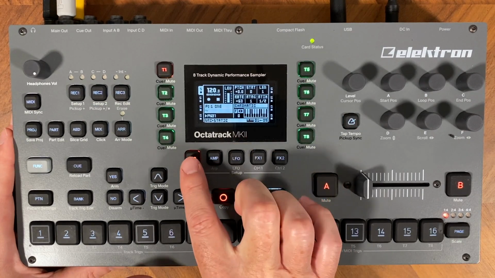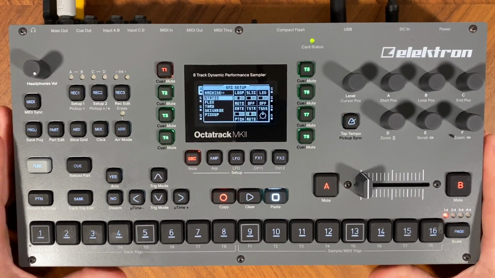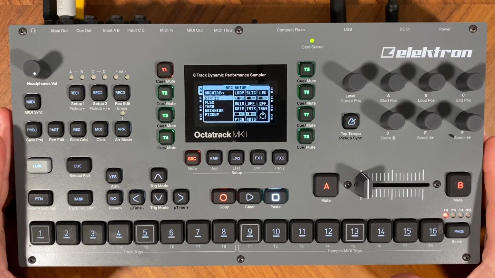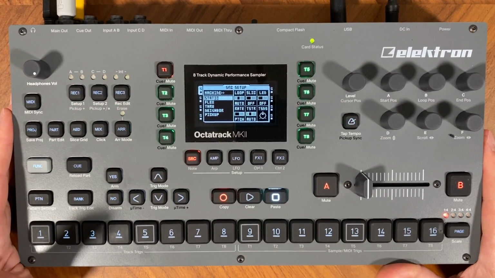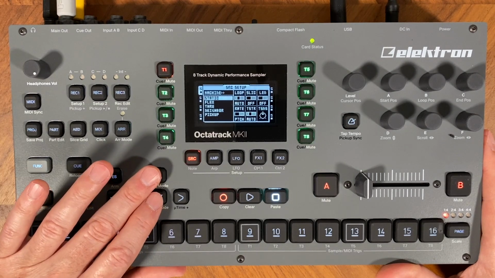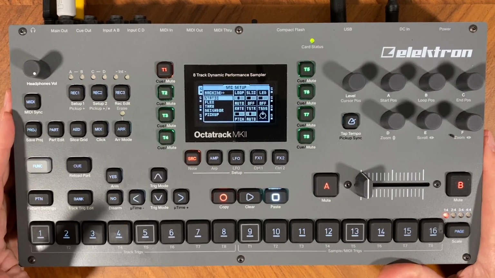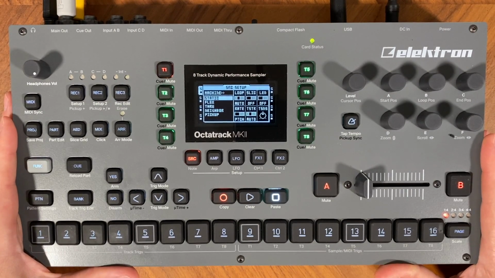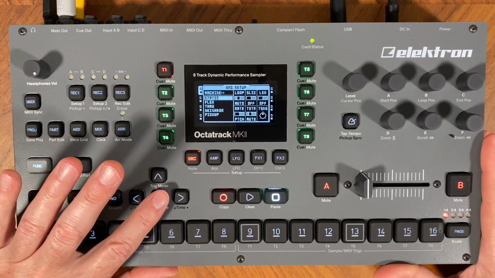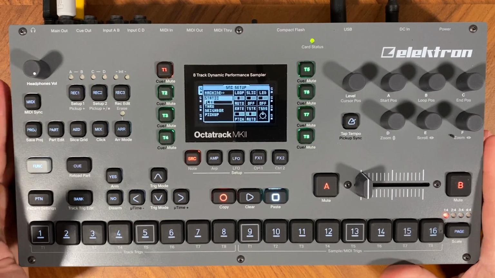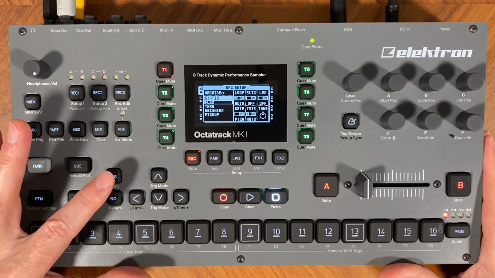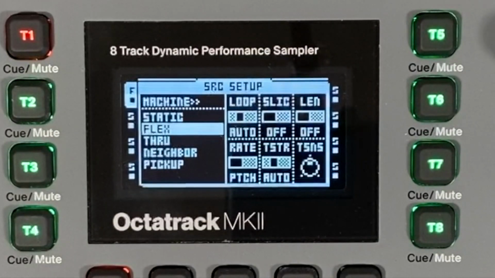Double click the SRC button, and you have to tell the Octatrack what you want to use this track for. And you see that there are 5 possible functions there: static, flex, through, neighbor, pickup. Well, in this tutorial, we are primarily going to use flex for all of them. And flex is a flexible sample player. So hit yes, and now you see flex highlighted, and that means that it's selected.